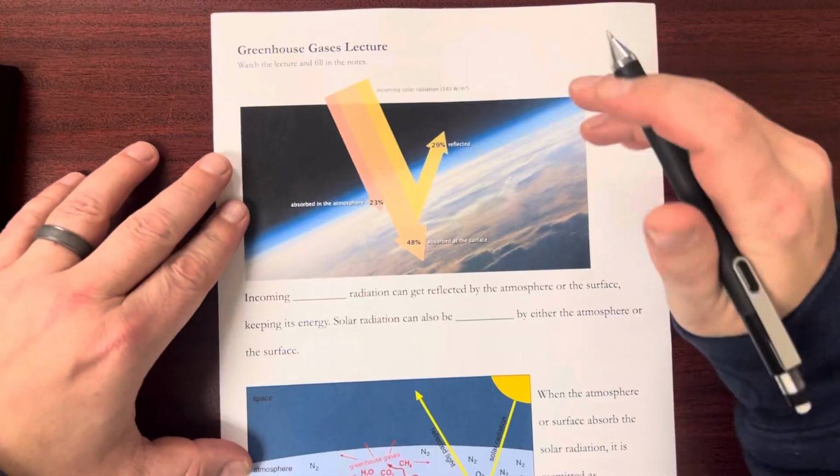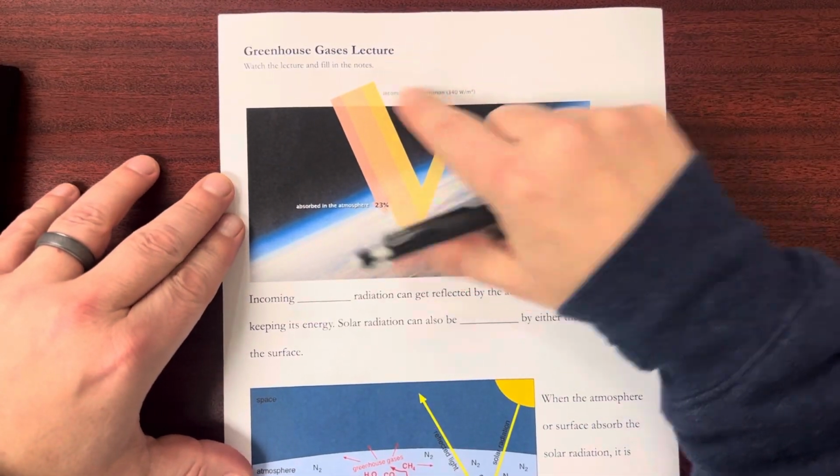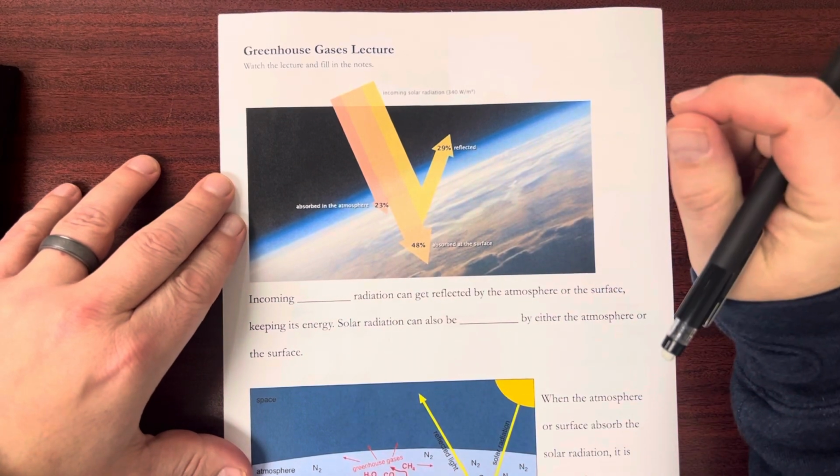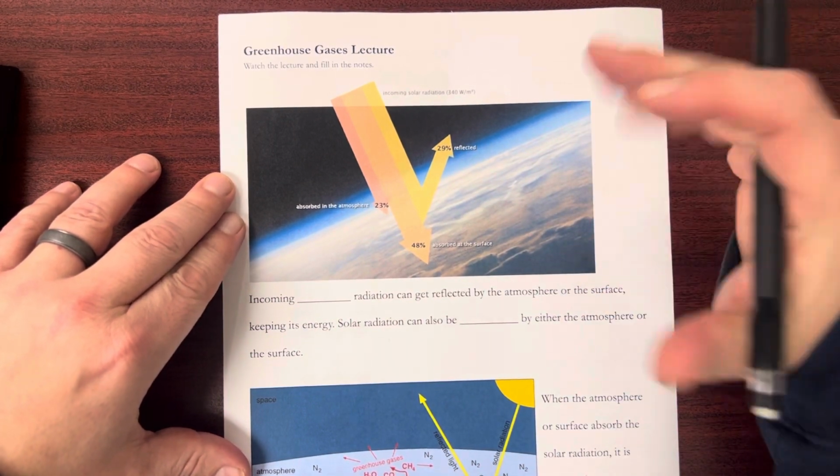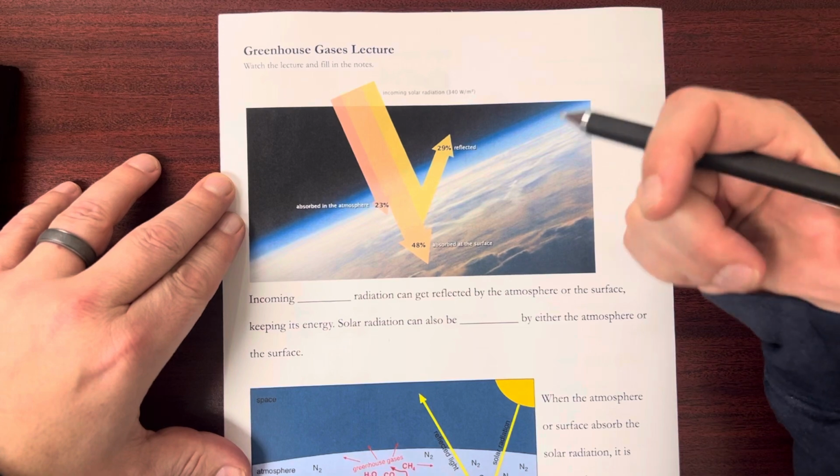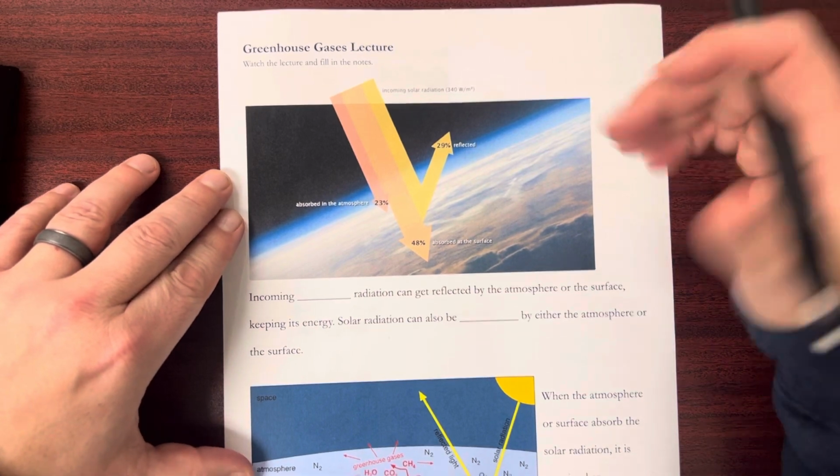Hello, today I'm going to go over greenhouse gases lecture. So this is just the basics of greenhouse gases and how they increase the amount of heat in the atmosphere.